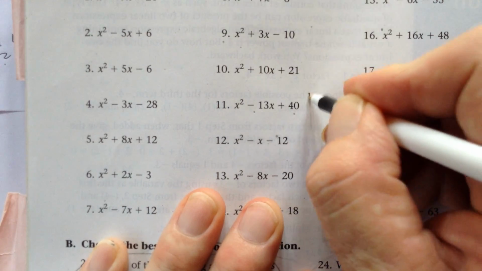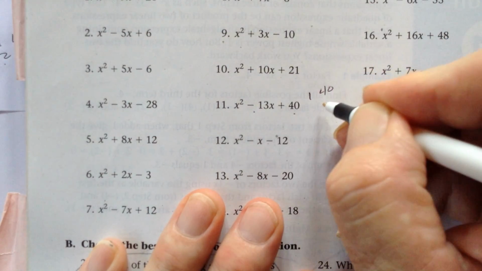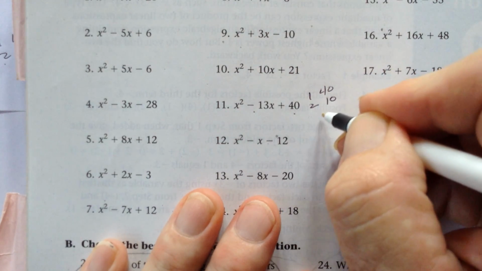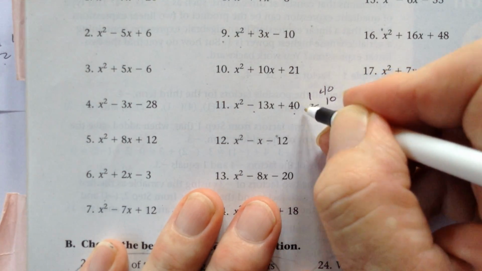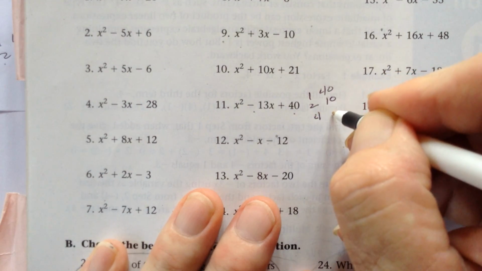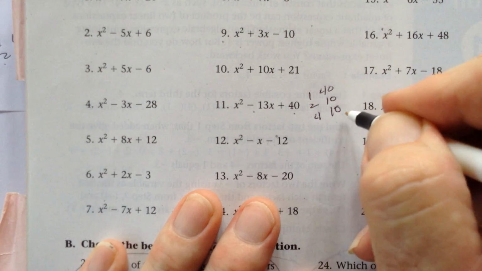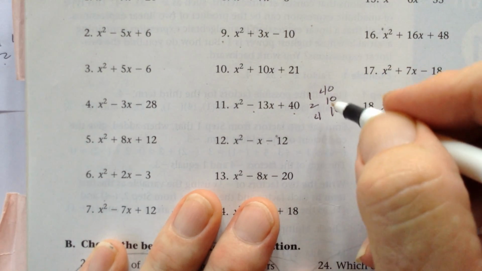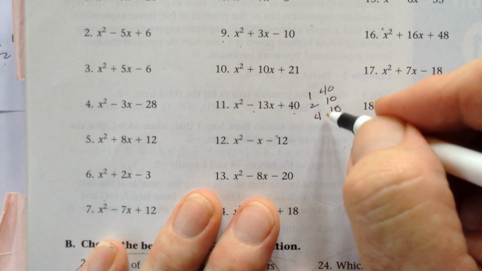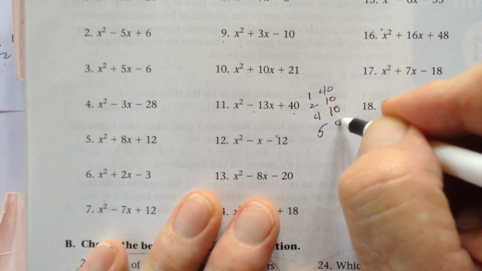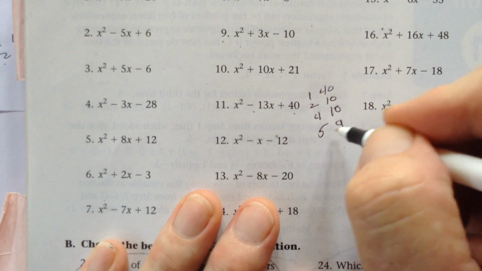Let's see, I got 1 and 40. No, that's not even close. 2 and 20. No, that's not going to give me 13. 3, 4 and 5. No, 4 and 10. See here, let's see, 5 and 9. That's 14.